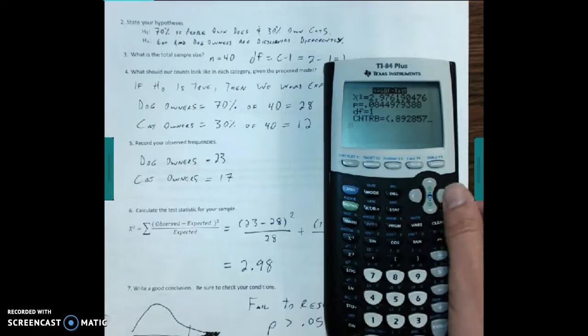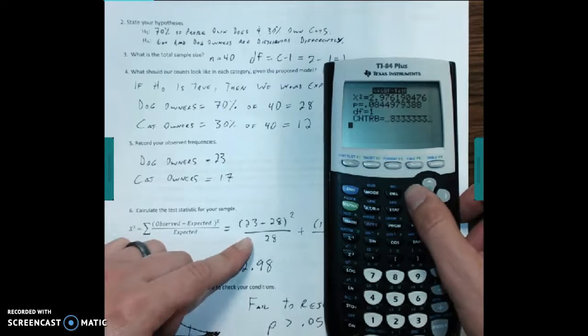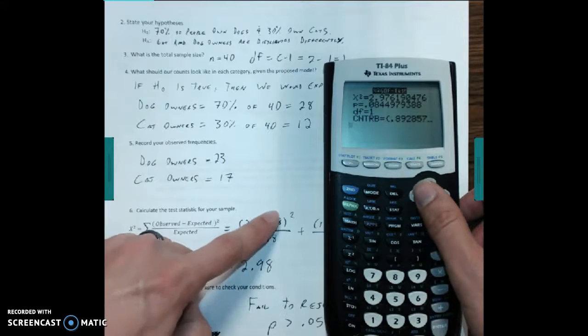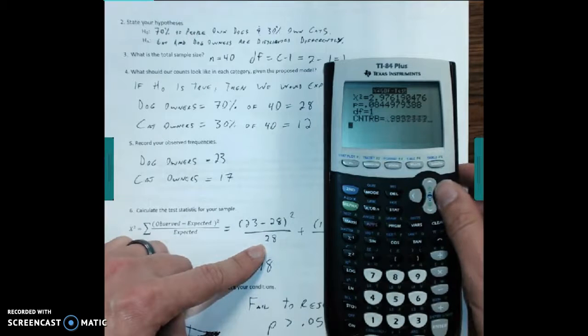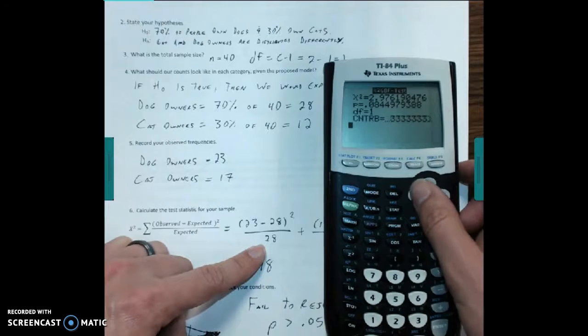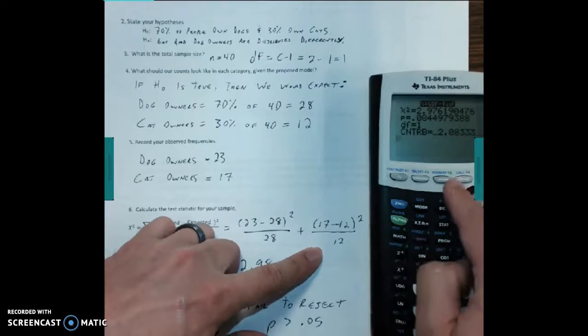And also, if you're interested, the calculations are down here for the chi-square statistic. So if you just did this first part, 23 minus 28 squared divided by 28, that would be about 0.8928. And the second one, 17 minus 12 squared divided by 12, that's about 2.08.